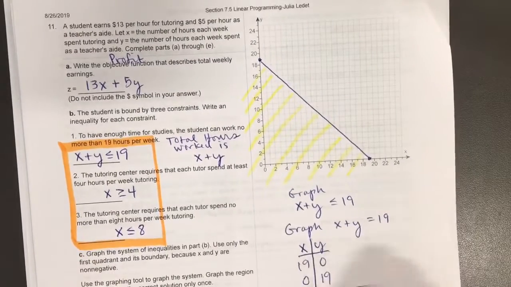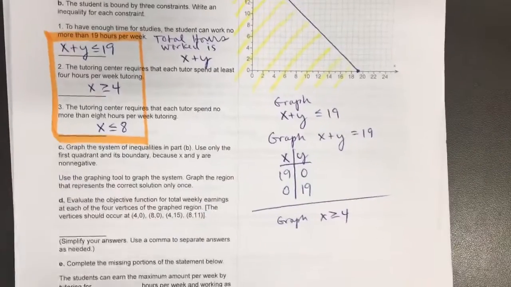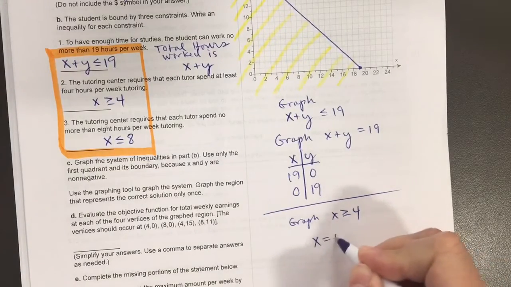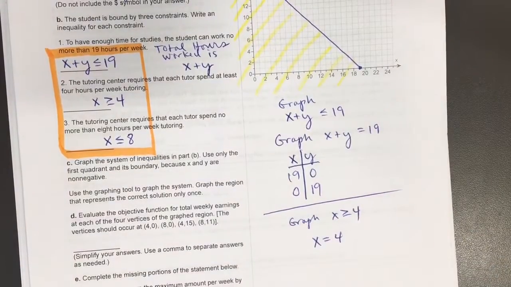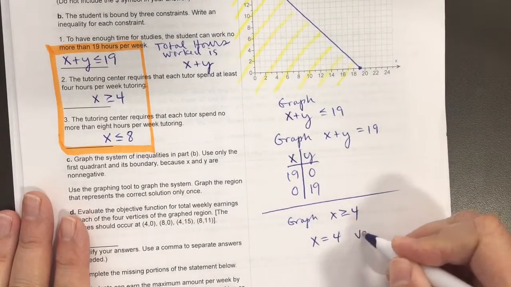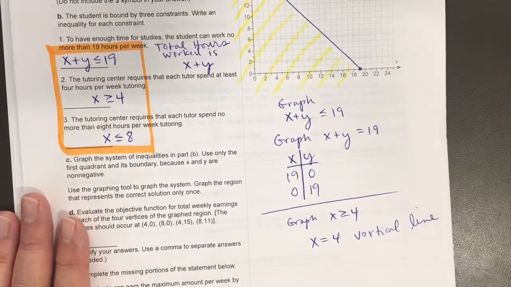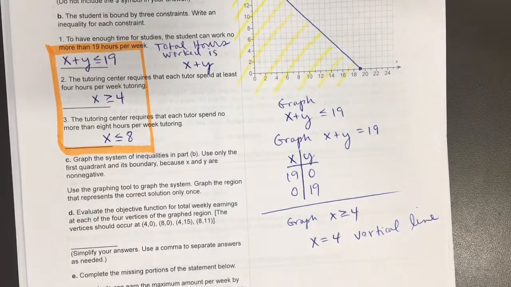For this, we also need to graph x is greater than or equal to 4. For that graph, we'll do x equals 4. What kind of a line is that? Vertical. And it is solid as well. So, a vertical line through 4 on the x-axis.